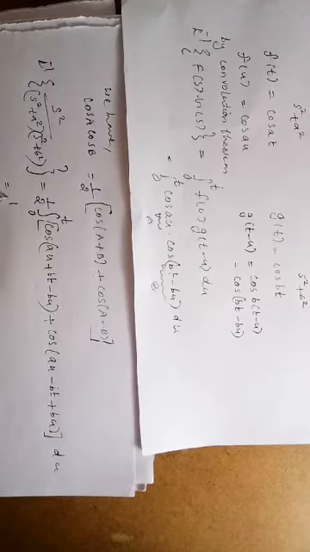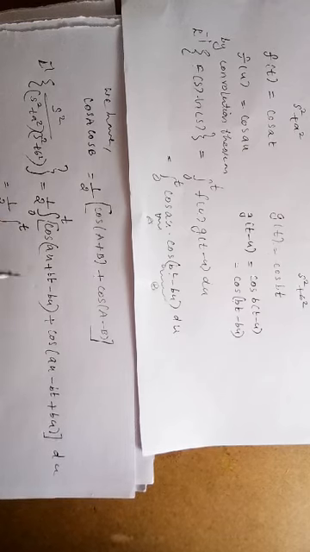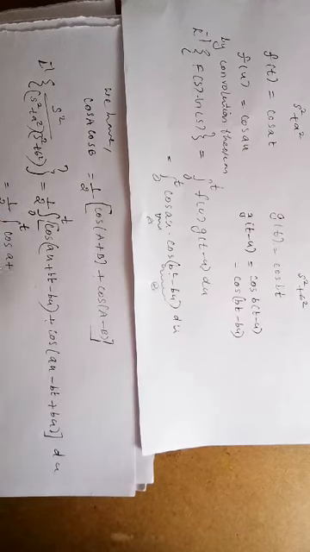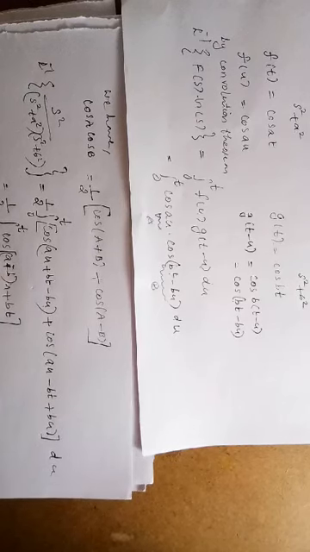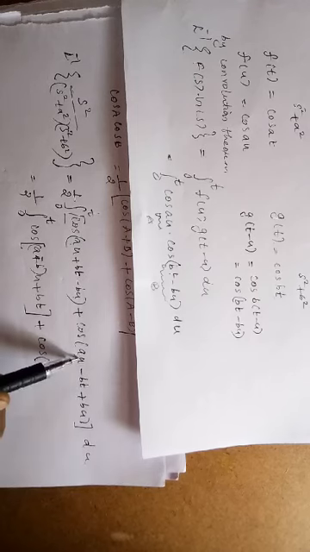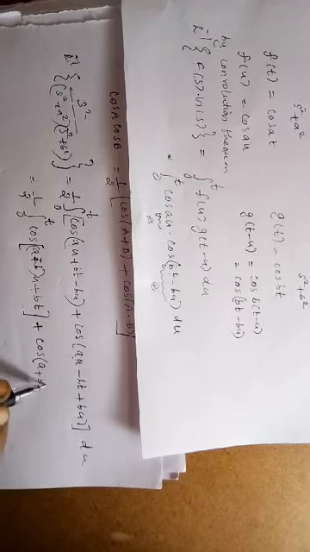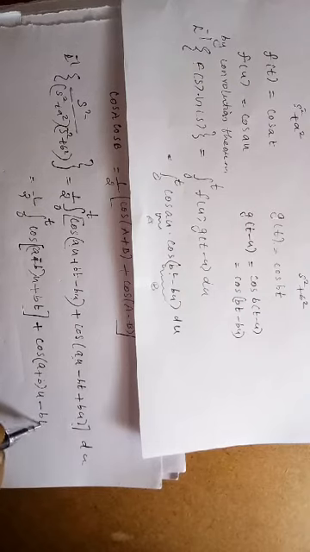Then next step, 1 by 2 integral from 0 to t. Club these u terms first. This we can write as cos of (a minus b) into u plus bt. Cos au minus bu can be written as cos of (a minus b) into u plus bt. Next term, cos, now club the u terms, au plus bu, that we can write as (a plus b) into u minus bt. Clear? So du.